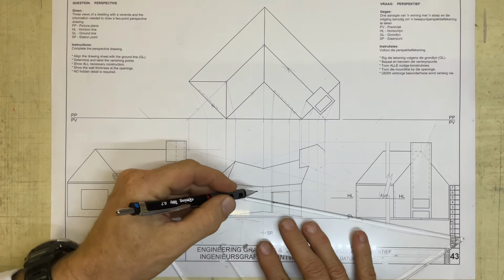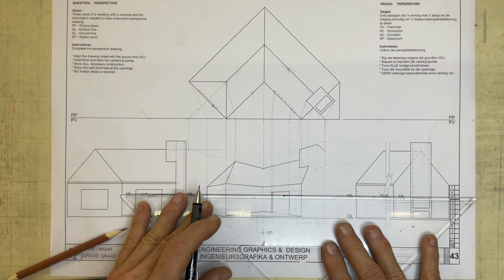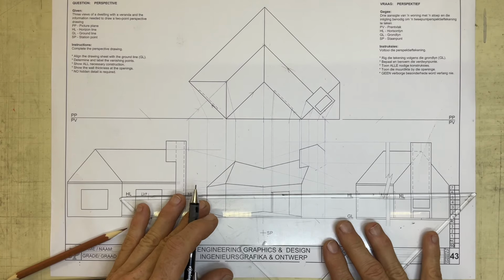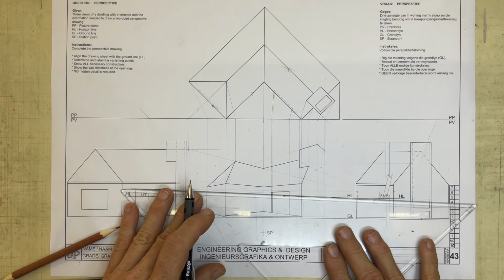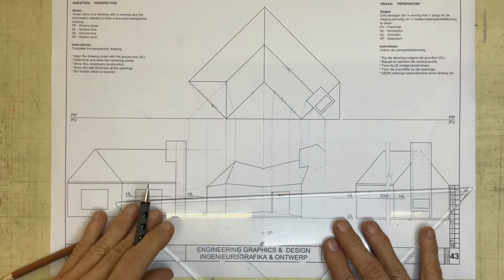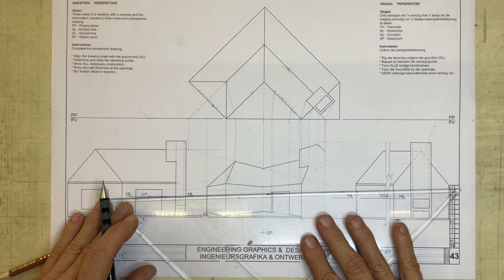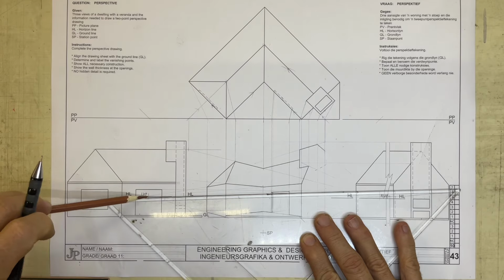But I now have these two lines going into that corner, and I need another line going off to the right-hand vanishing point or left-hand vanishing point. Let's see. That's going off to the left-hand vanishing point, so I need to take a line coming from that corner over there off to the left-hand vanishing point. There we go, from the left-hand vanishing point.